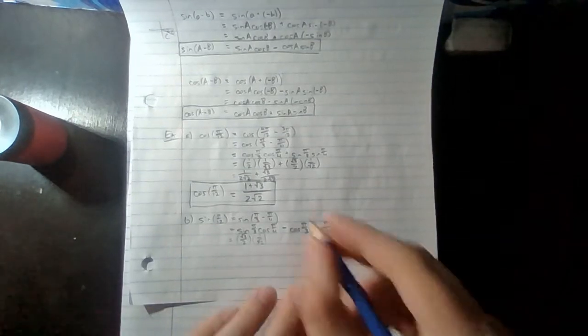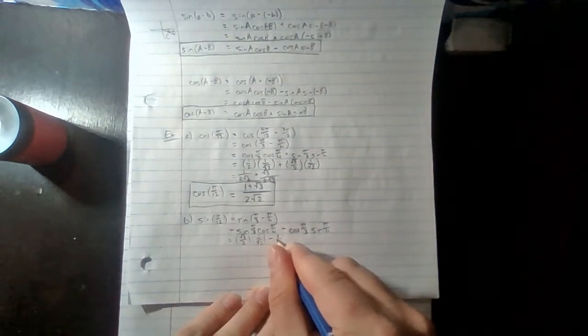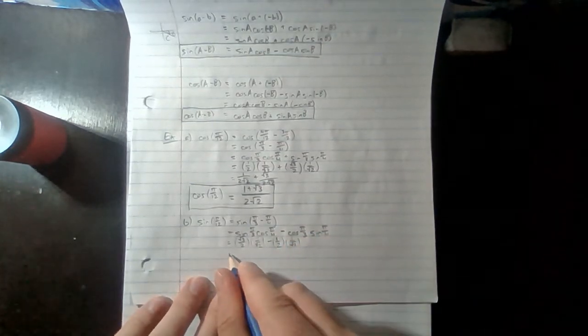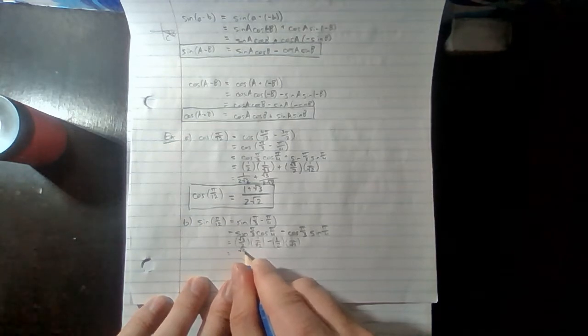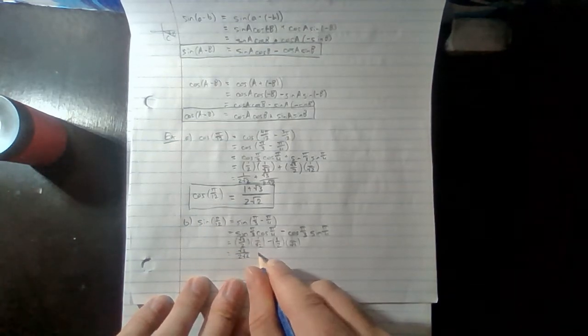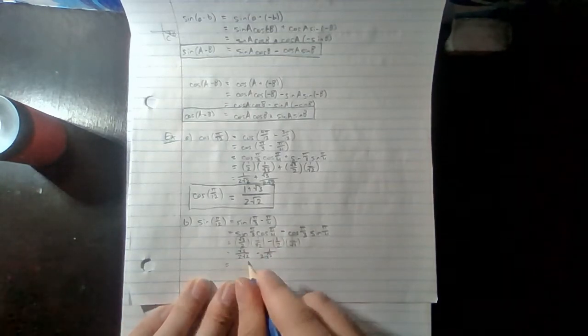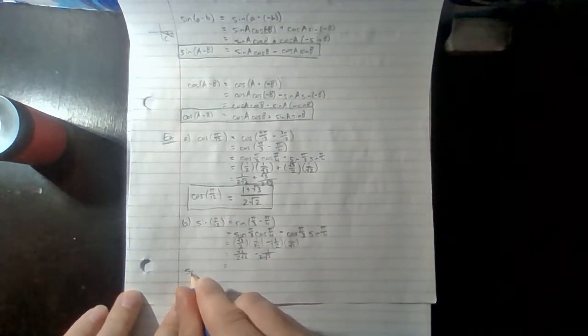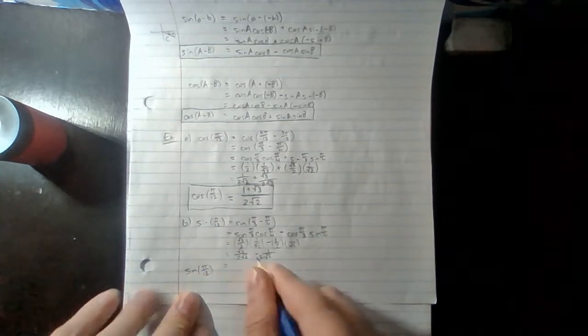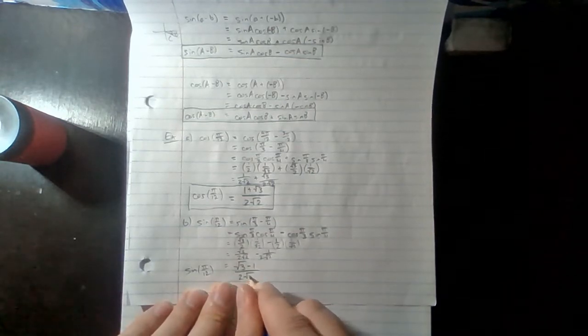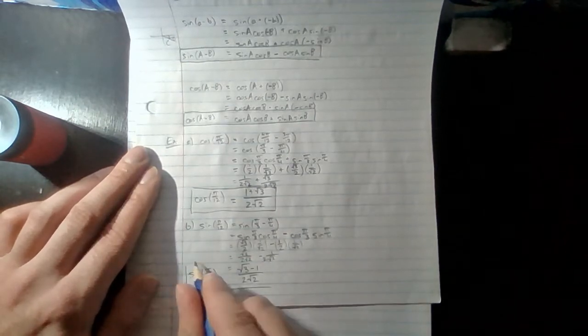Cos of pi over 3 was 1 over 2, and 1 over root 2 again. Multiply it out, we get root 3 over 2 root 2 minus 1 over 2 root 2. So sine of pi over 12 is going to equal root 3 minus 1 over 2 root 2. Again, that is our exact answer.